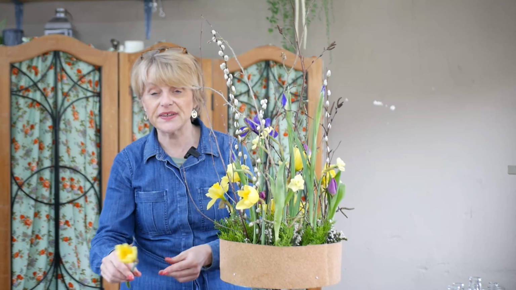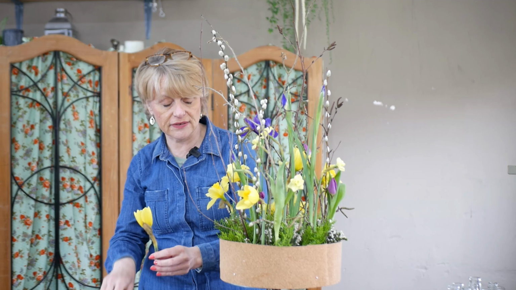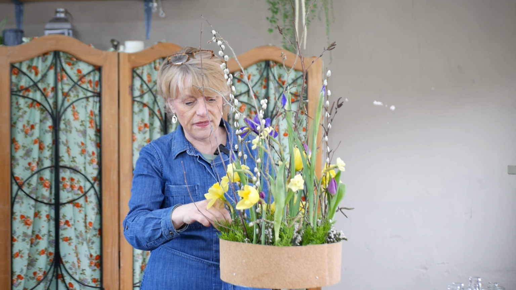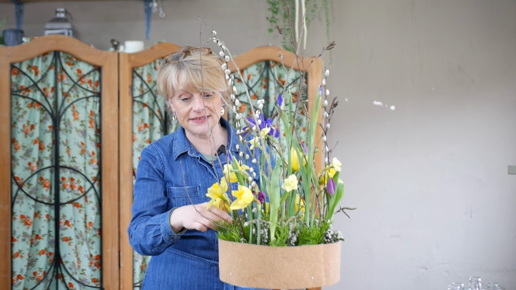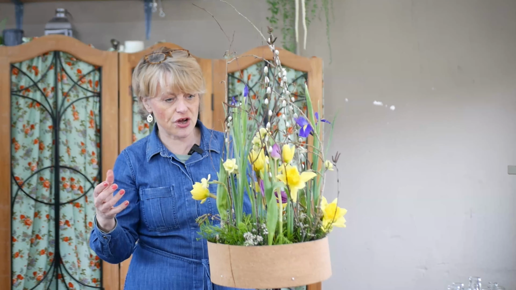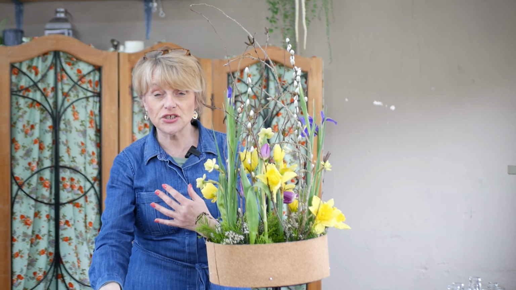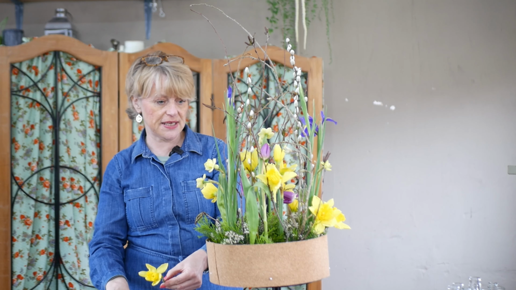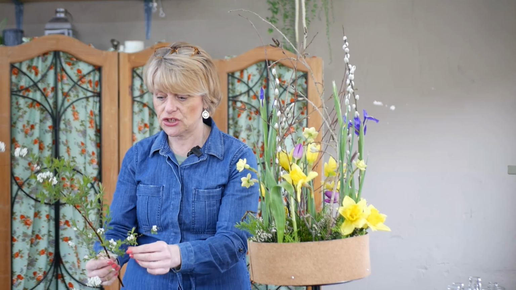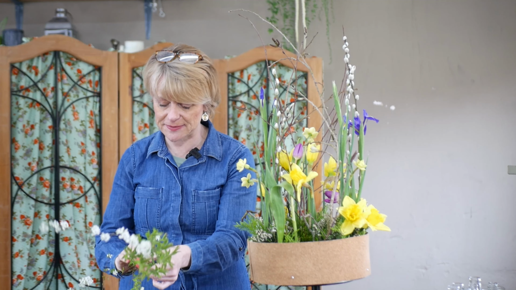If you're using something like Muscari or little flowers from the garden, then you would place them in at the base. Think about how everything grows and arrange with them in the location they would be in the garden. And I might even cut this a bit thinner before I take a photograph, or I might even do a before and after photograph so you can understand what I'm trying to explain.